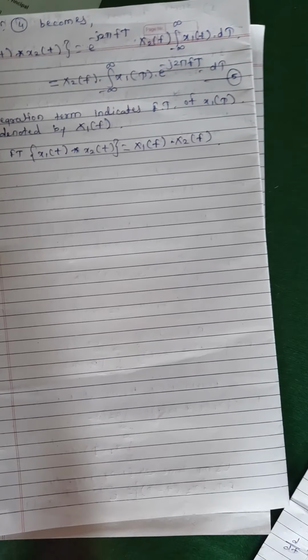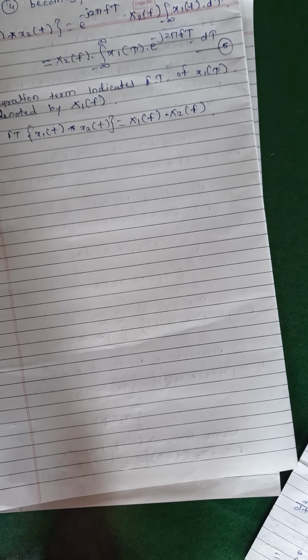Now the next is conjugate function property, duality or symmetry property. We will see it in the next lecture.